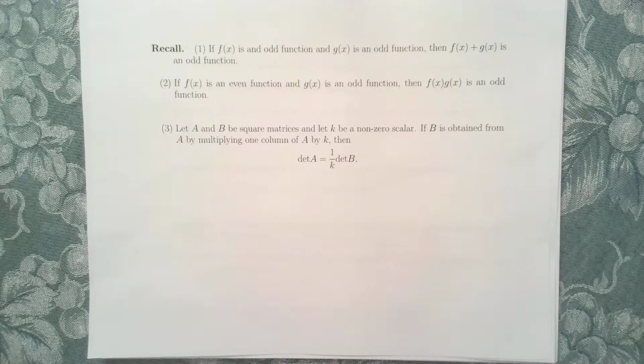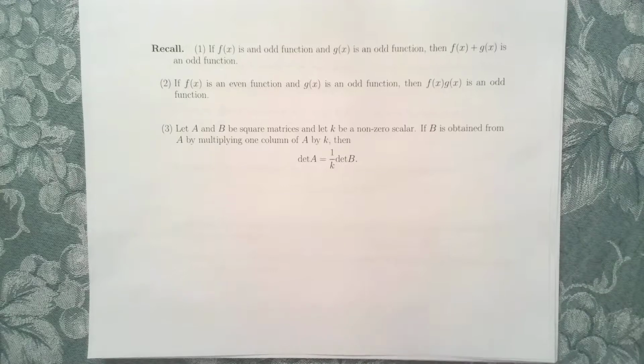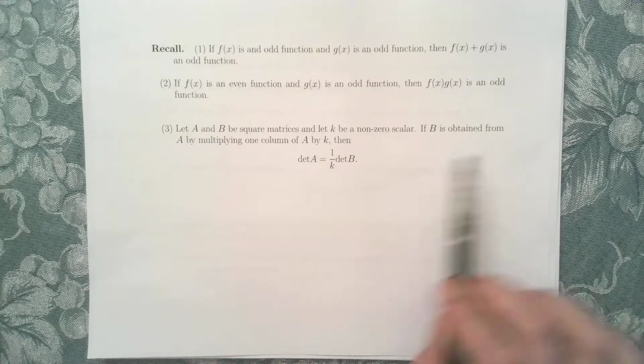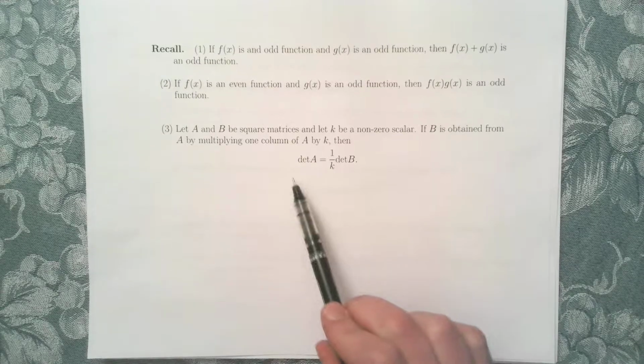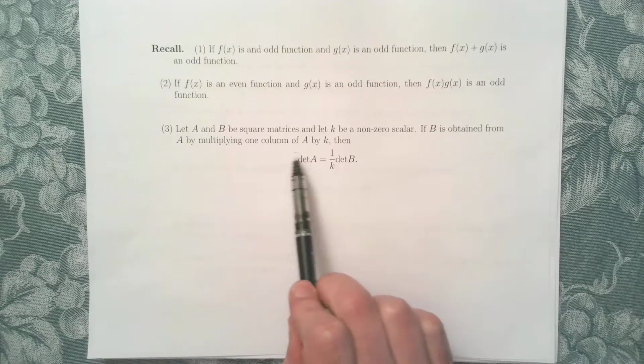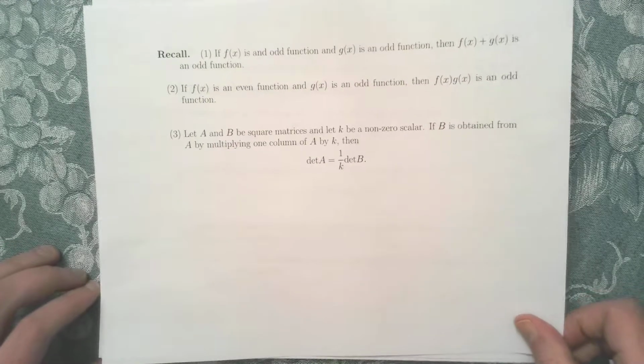And then venturing into the land of linear algebra, which seems relevant with our problem, 3 says let A and B be square matrices and let K be a non-zero scalar. If B is obtained from A by multiplying one column of A by K, then I get the following. This is also true for a row as well. Okay, so with that said, taking inspiration from all of this, let's go ahead and try and work with our problem.